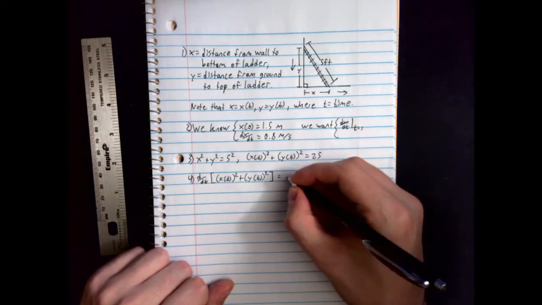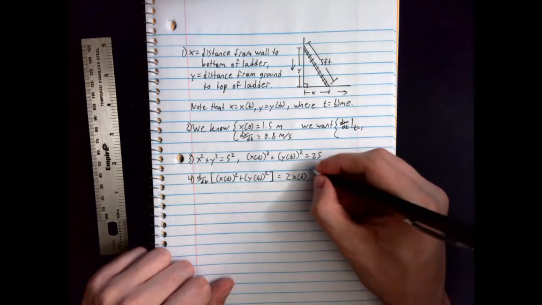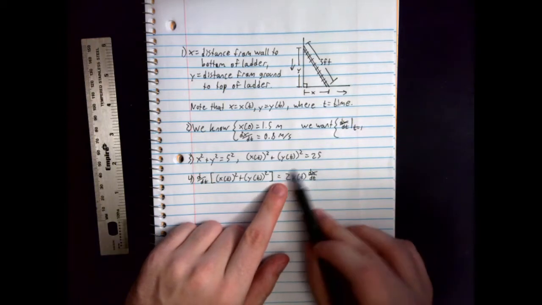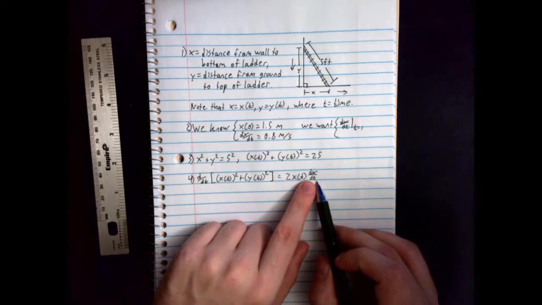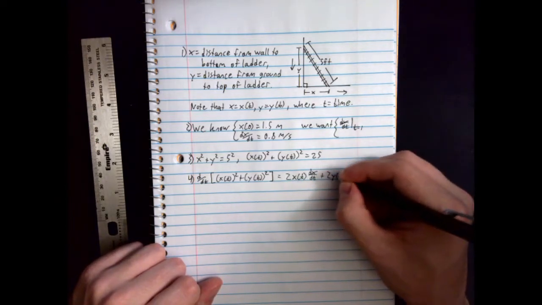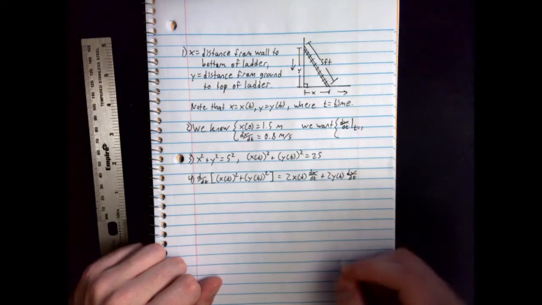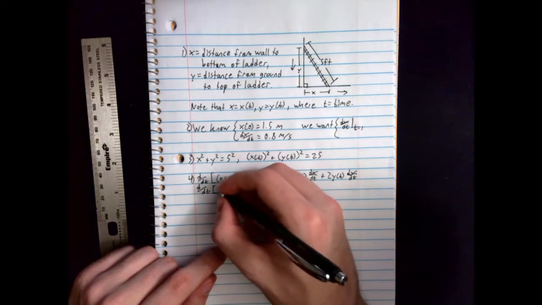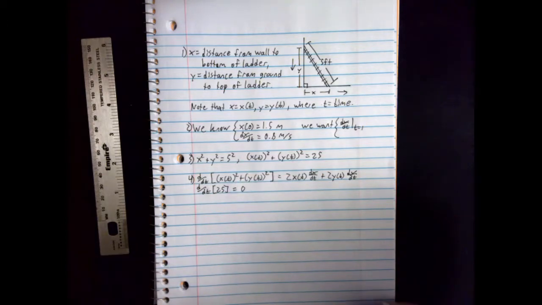So I'm going to get 2, I plug in the inside function, and then I multiply by the derivative of the inside function. So derivative of the outside function, plug in the inside function, multiply by the derivative of the inside function, and then same thing with y. And then of course the derivative with respect to time of 25 is just 0. That's a constant. It doesn't change with respect to time.